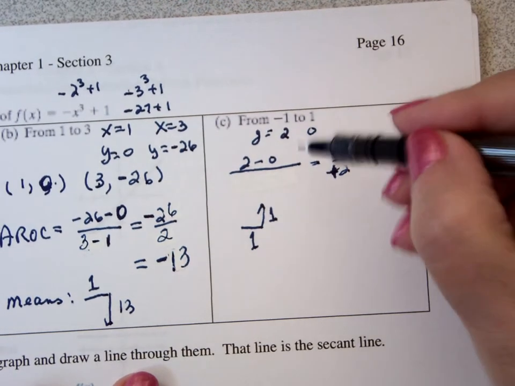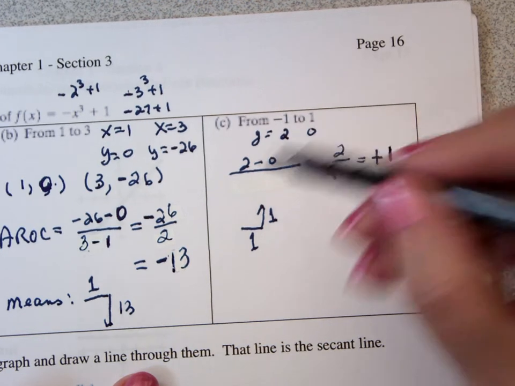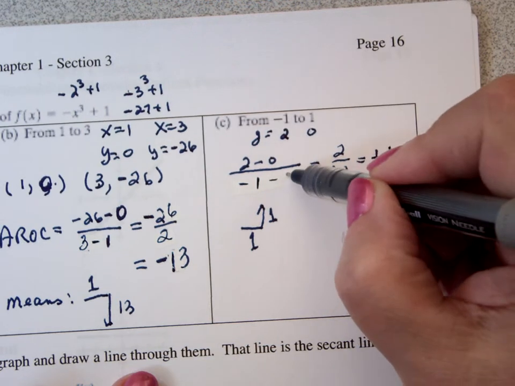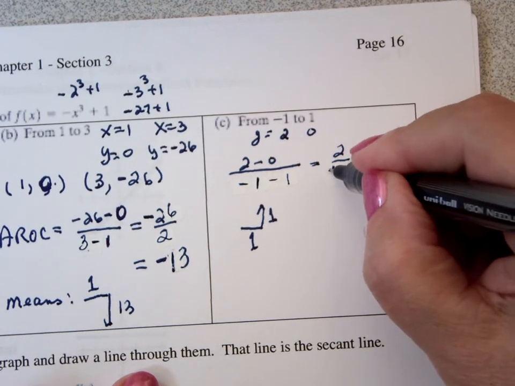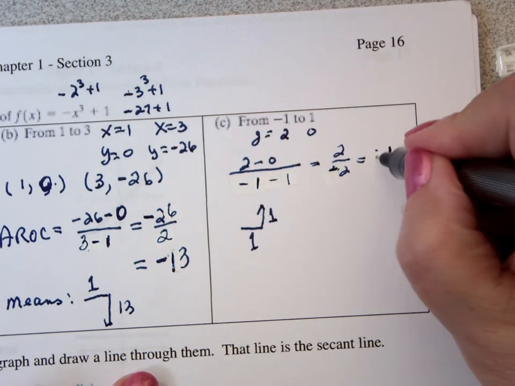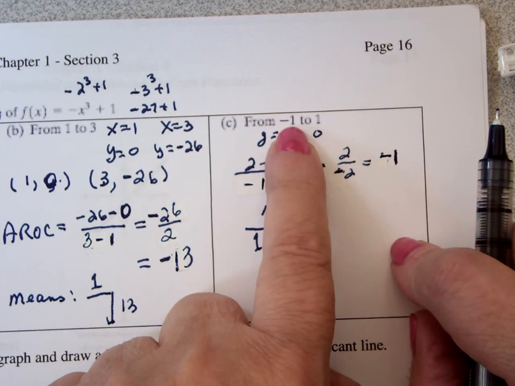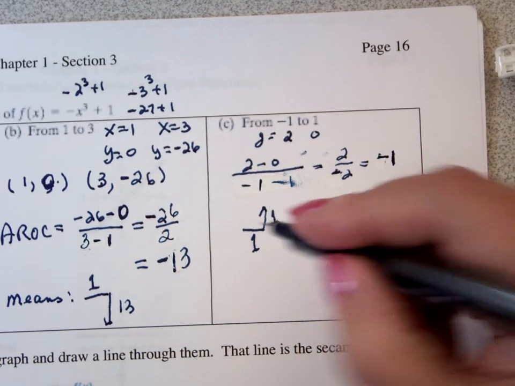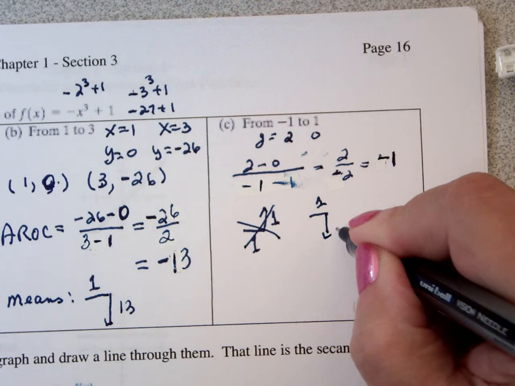No, I'm not. 2 minus 0, and then minus 1, minus 1. That gave me a negative 2, which then gave me, we're back to where we are, a negative 1. So I just did 2 minus 0, negative 1 minus 1. That way, you could do it the other way as well. You come up with negative 1, so that means that's not the correct one. You're going to go over 1, and then you're going to go down 1.